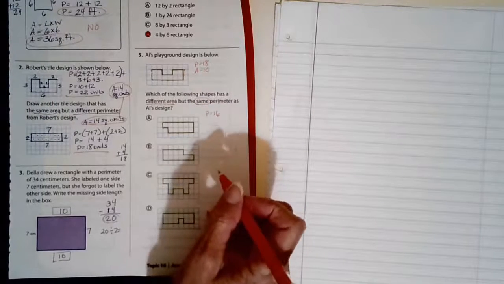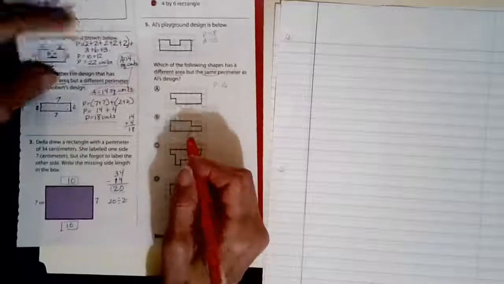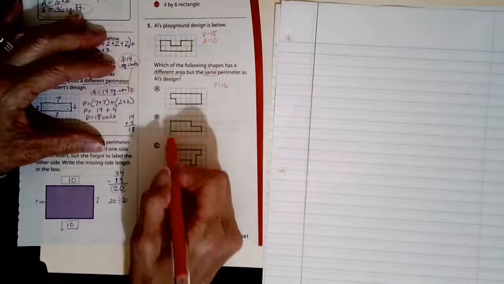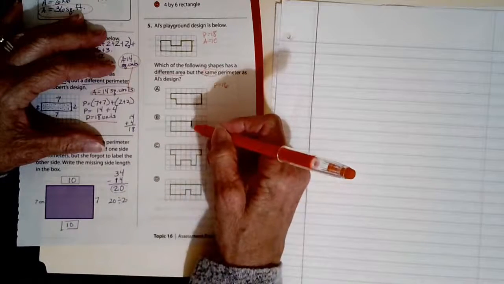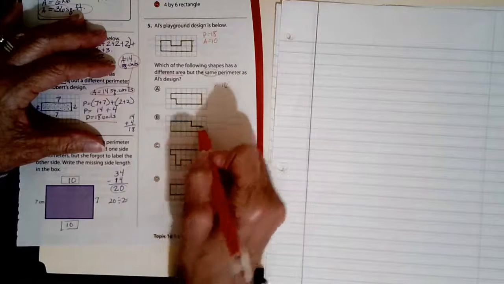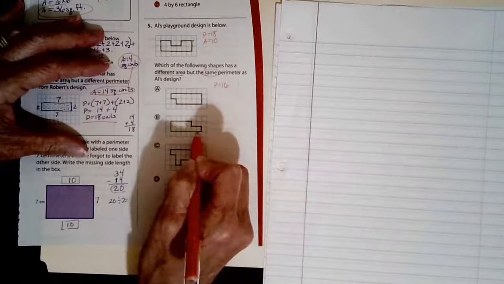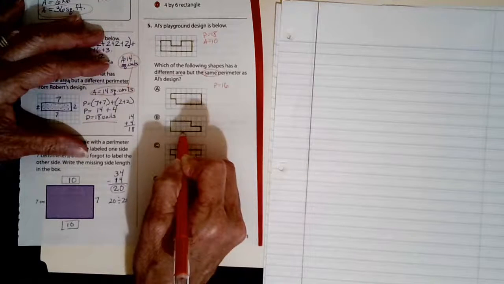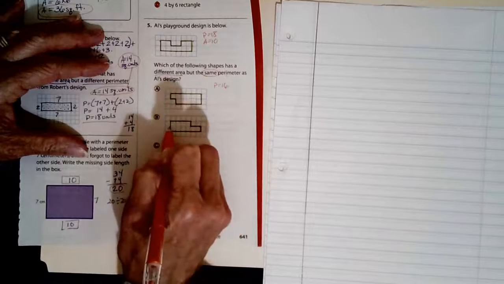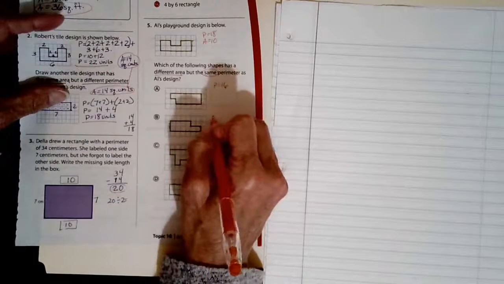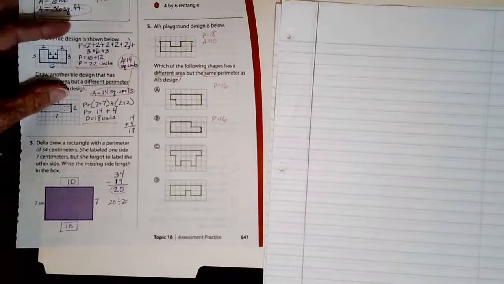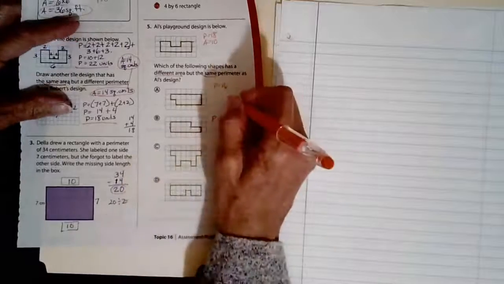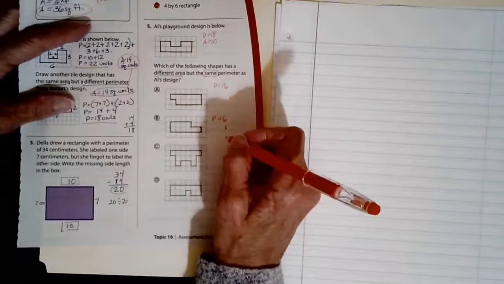So let's take a look at letter B. Let's count our perimeter. 1, 2, 3, 4, 5, 6, 7, 8, 9, 10, 11, 12, 13, 14, 15, 16. This one also has a perimeter of 16. We need the same perimeter as 18, so this one will not be our answer. Let's continue on.